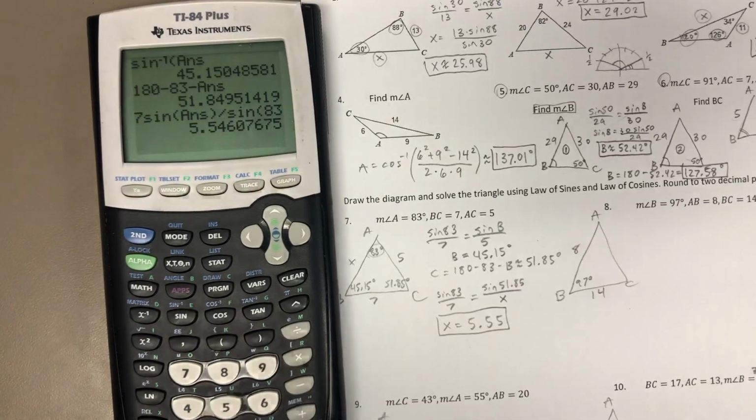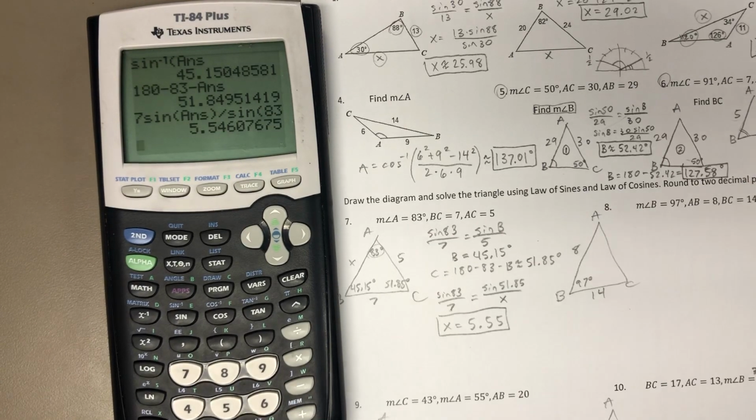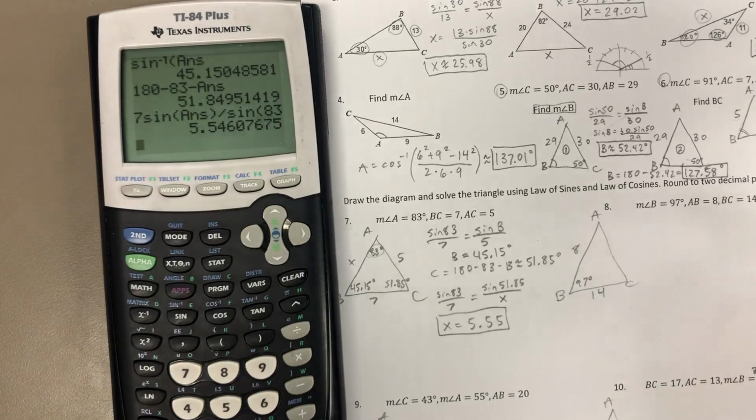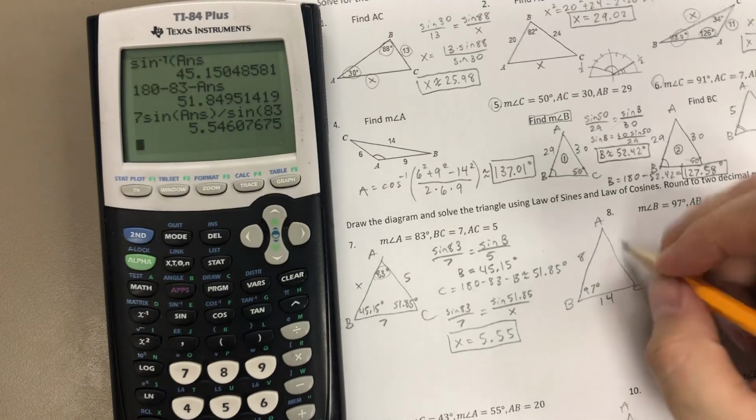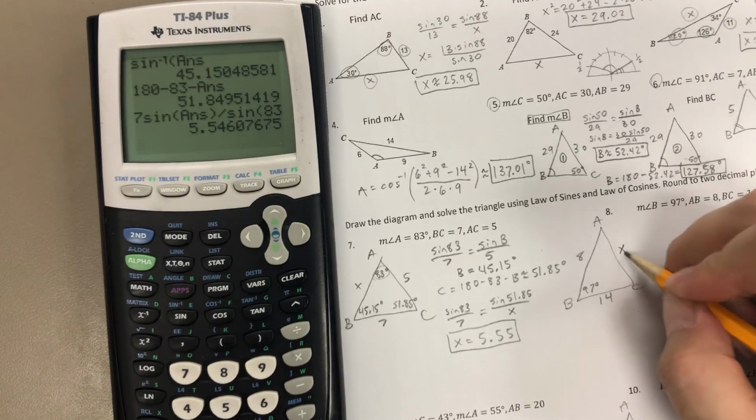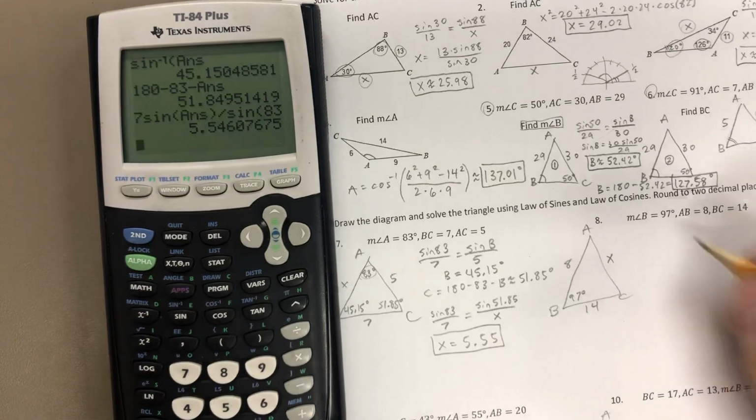Now let's go on to number 8. So number 8, we've got 2 sides and an angle in between the 2 sides. So we can't use the law of sines for this to solve for anything yet, but we can use the law of cosines to solve for this missing side length x. So that's what I'm going to do.